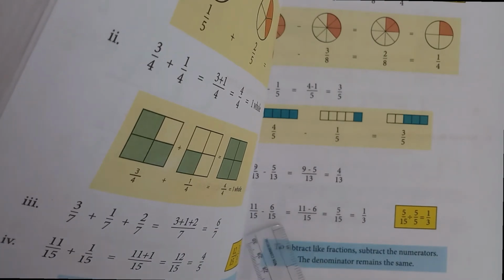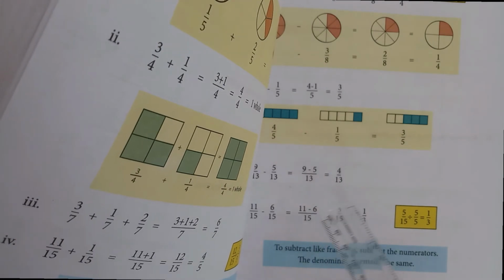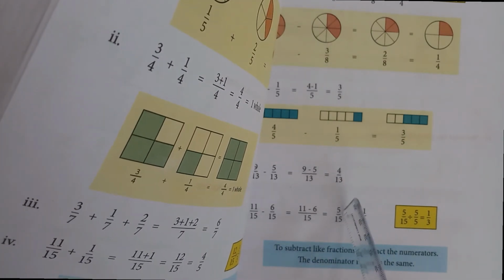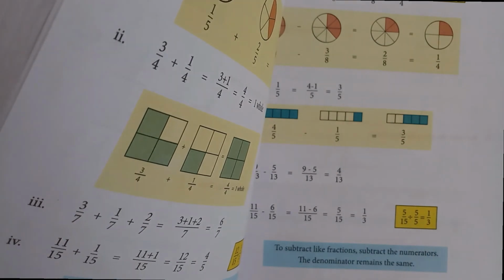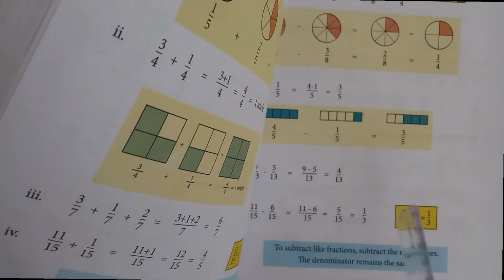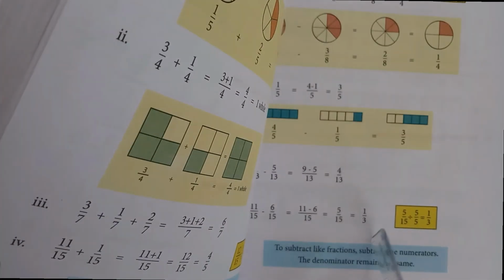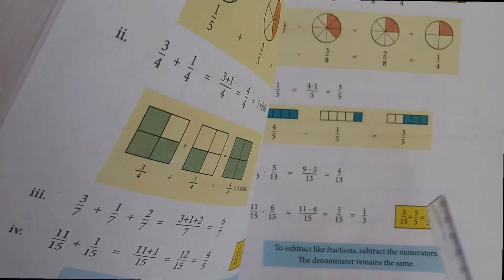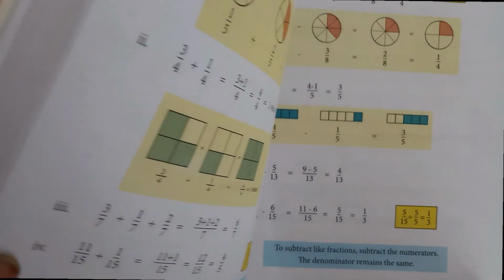See here, everywhere. Right. So, coming back to 5 by 15, if we try to simplify, how many times does this 5 go in the multiplication tables? The possibilities we are checking here. So, 5 1s are 5. Right. 5 3s are 15. So, our answer is 1 by 3. So, 5 by 15 divided by 5 by 5 is equal to 1 by 3 is the answer.